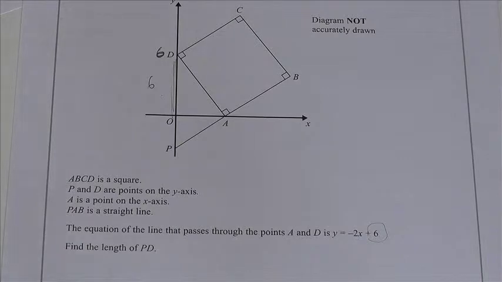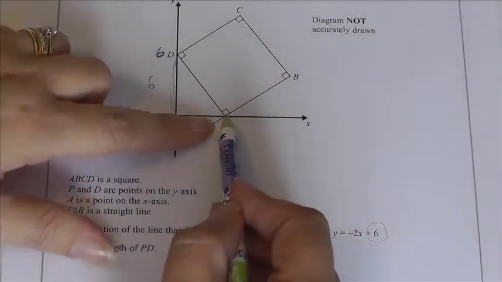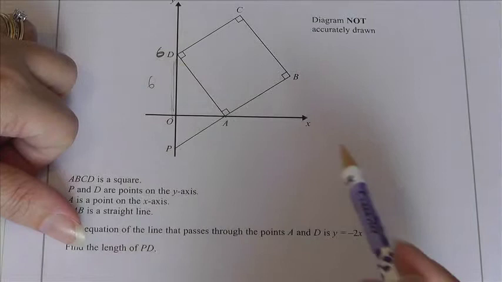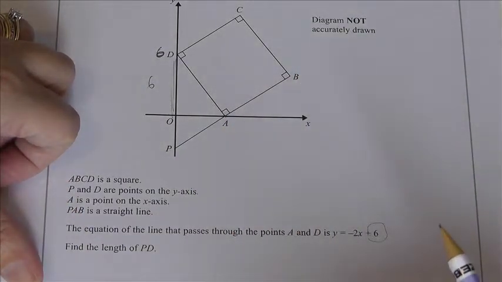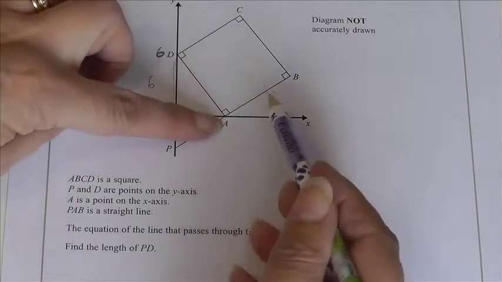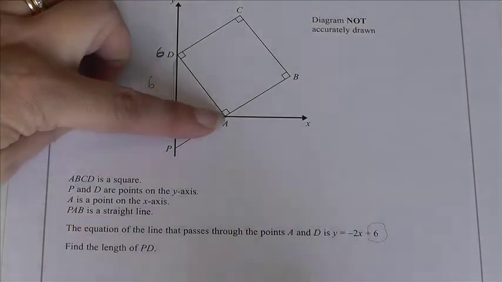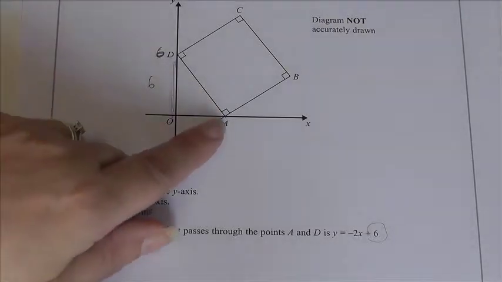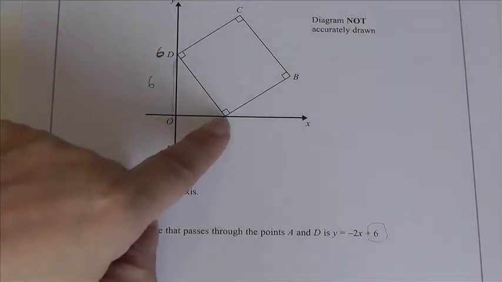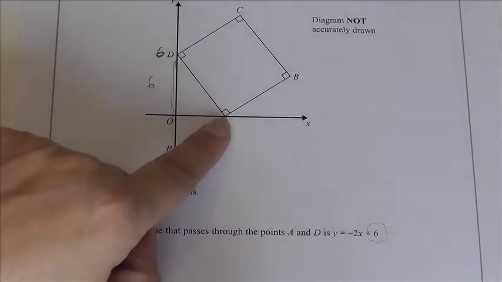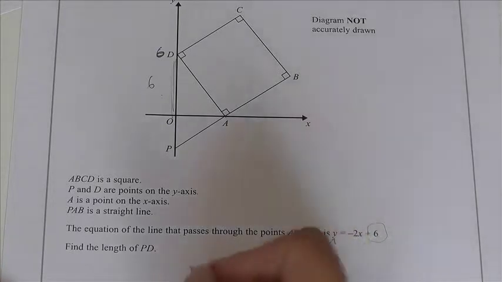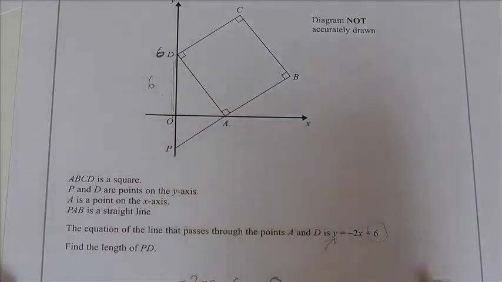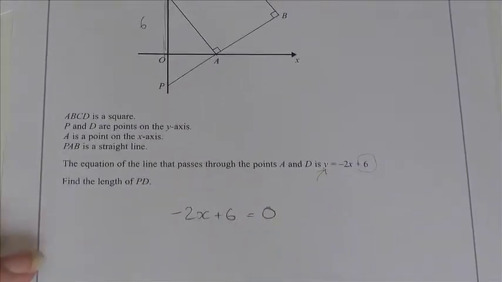One of the things that we need to know though is this point, and this point is shared between the line minus 2x plus 6 and the line that goes between P and B. Now they are perpendicular to each other, and we're going to use that fact in a moment. But to find out the point on the x-axis, that's obviously where y equals 0. So we're going to take this and replace that y with 0. So we're going to have minus 2x plus 6 equals 0, and then we're going to solve this equation.